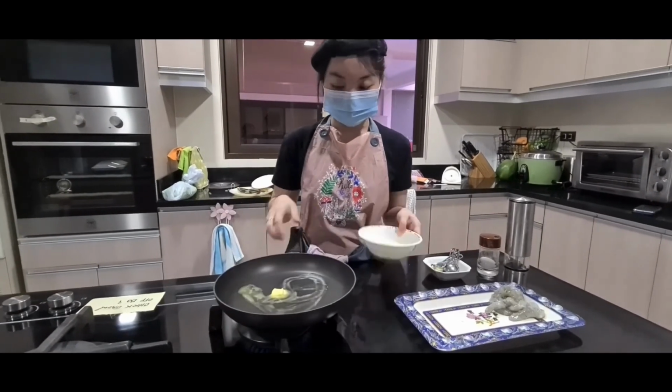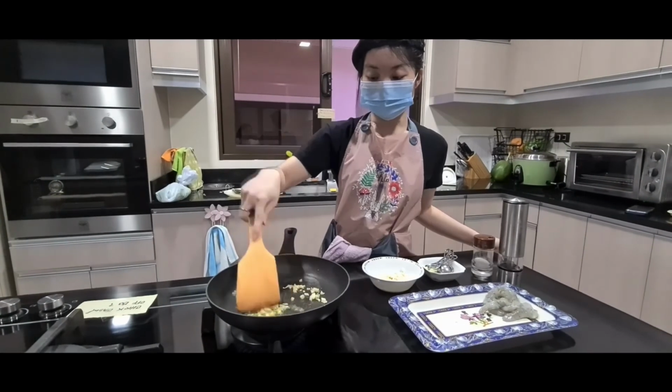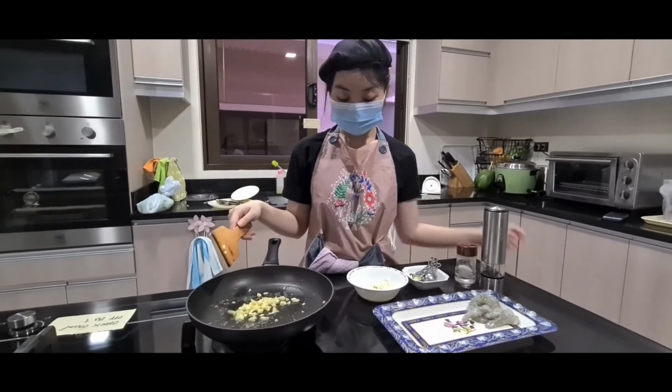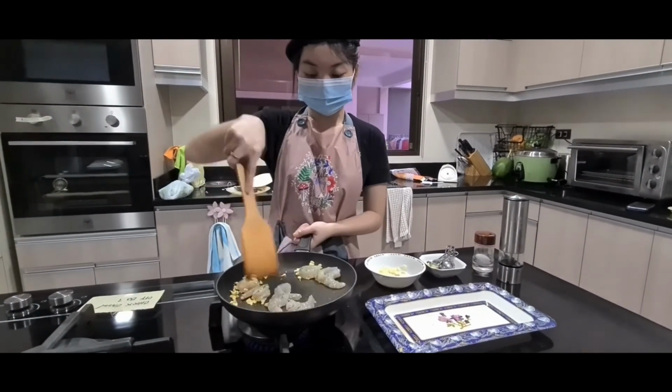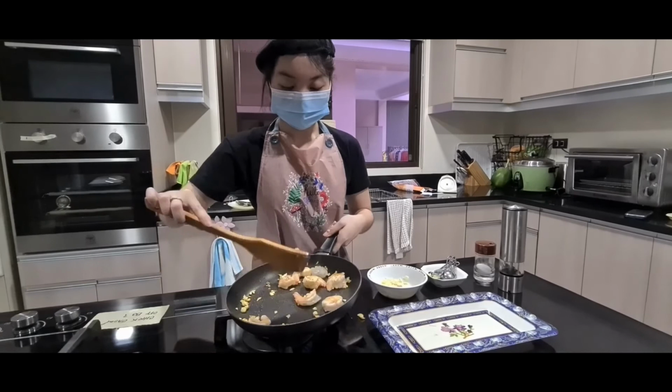Once the pan is hot enough, put in the 1 teaspoon of butter and then sauté the garlic. Then add in the shrimp and season it with salt and pepper and take it out once it's cooked.